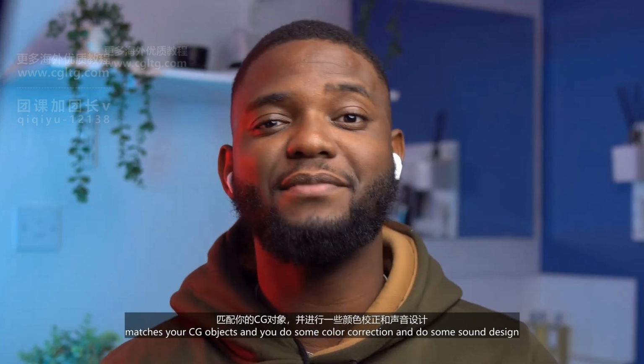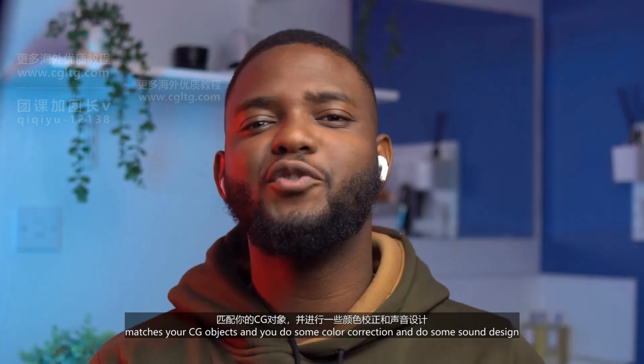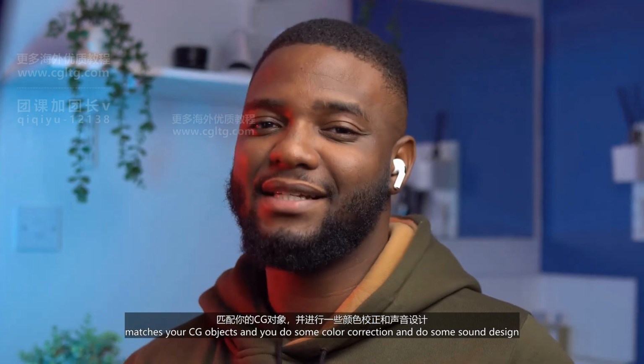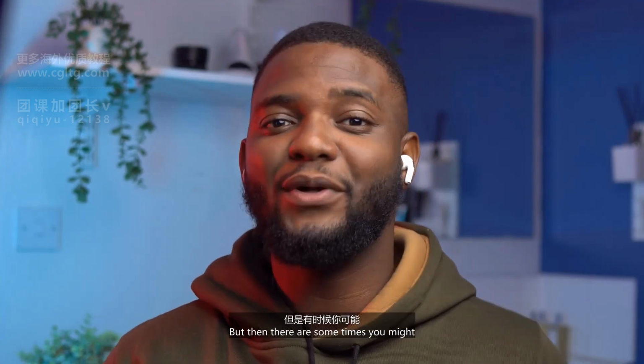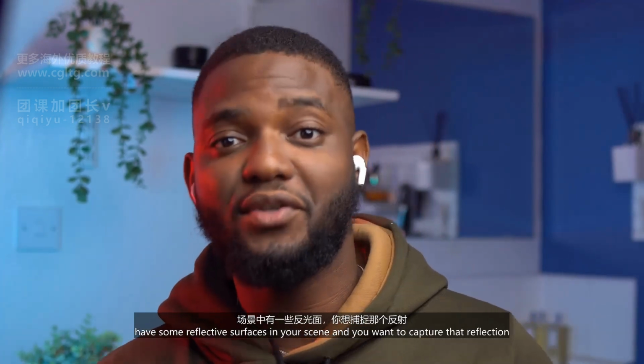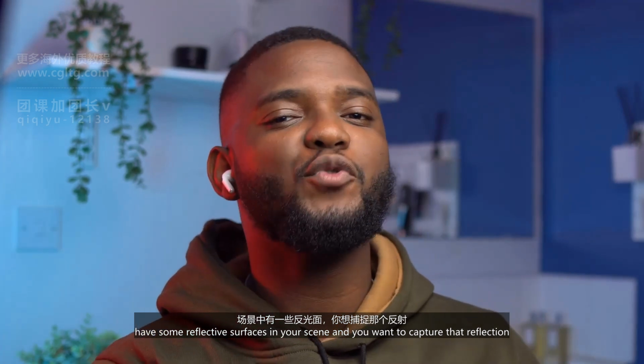So when you do these 4 things, you have composited the shadows, you make sure it matches well, you make sure the sharpness of your footage matches your CG objects, and you do some color correction and some sound design, you have created a full packaged video. So it's no longer some animation, it's now a fully produced video. And again, in 90% of the videos you're going to be working with, this is all you need to do. But then there are sometimes you might have some reflective surfaces in your scene and you want to capture that reflection.